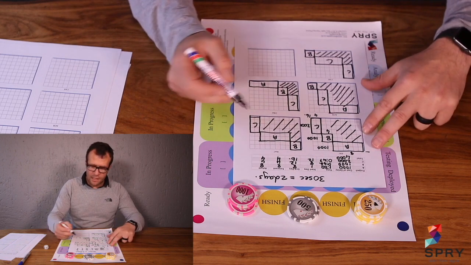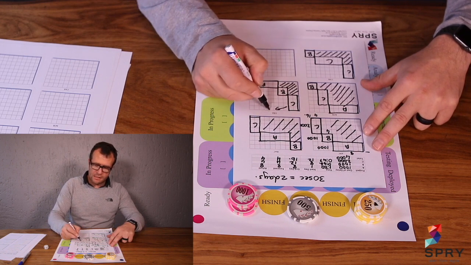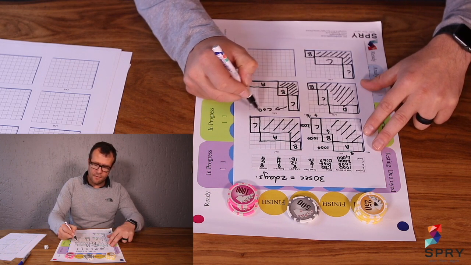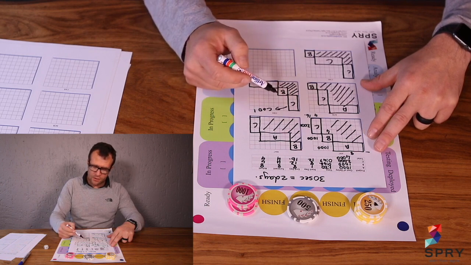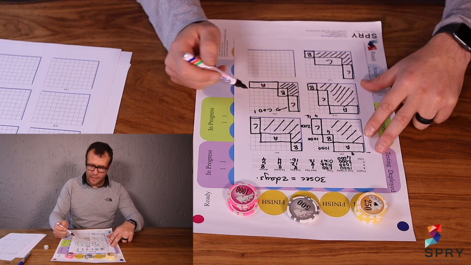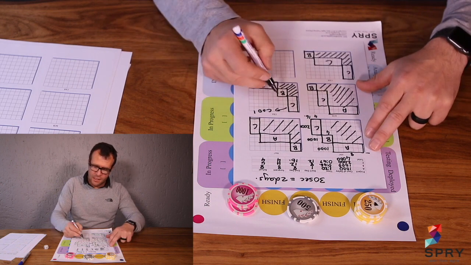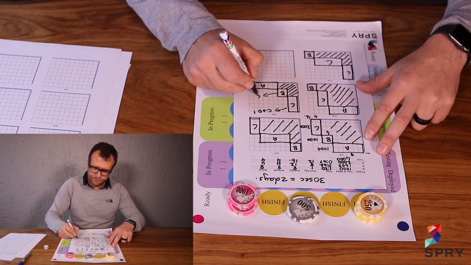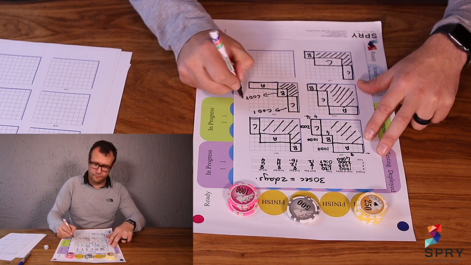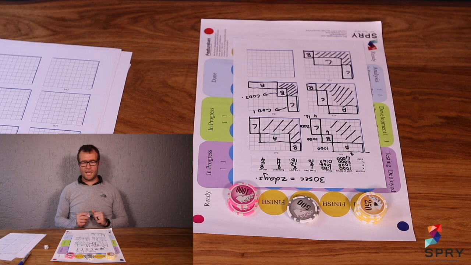So the rule of thumb is always prioritize the highest cost of delay first. Then if you have projects that have the same cost of delay but the duration is different, then you take the shortest job first. And that's it.